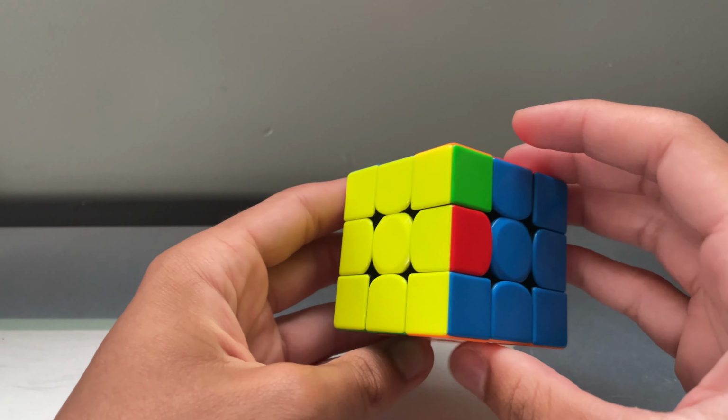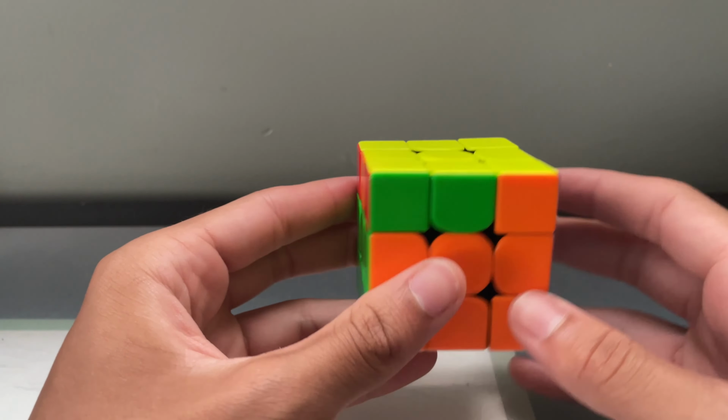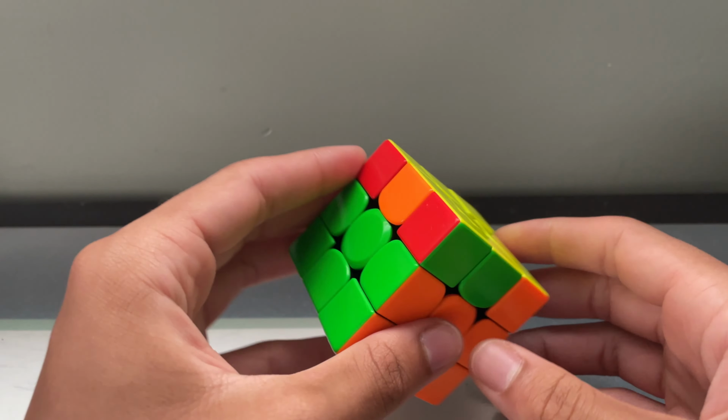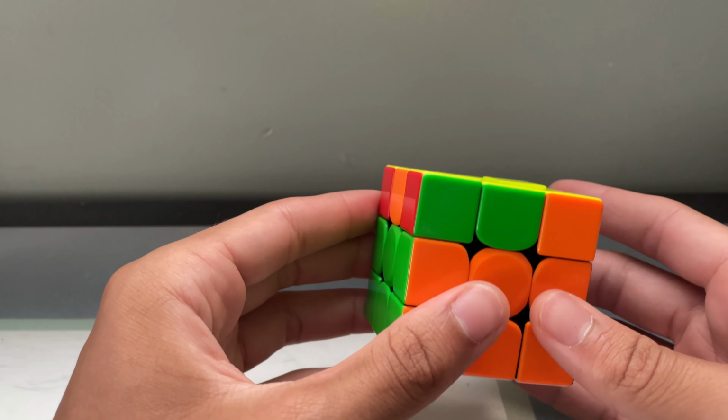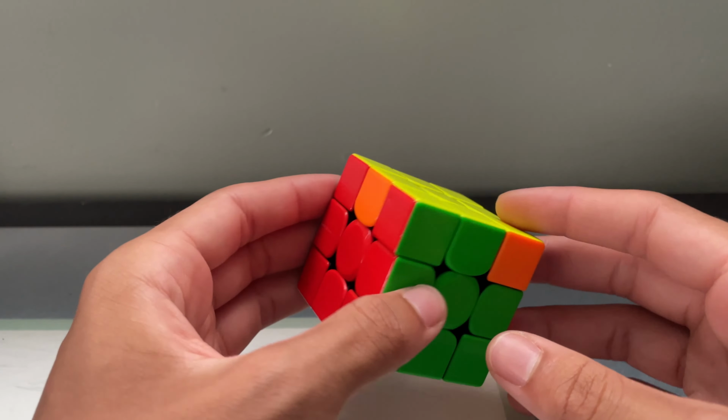Now we're in the OLL state, meaning we're halfway through with the last layer. So here we're gonna solve every corner, meaning we gotta have them in their appropriate spot. How do we do this?